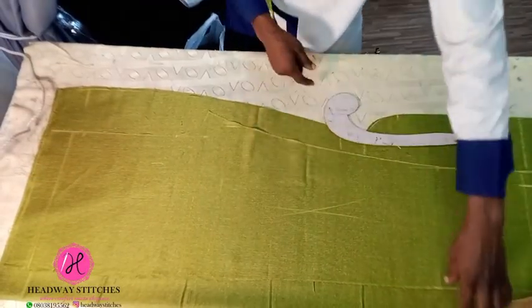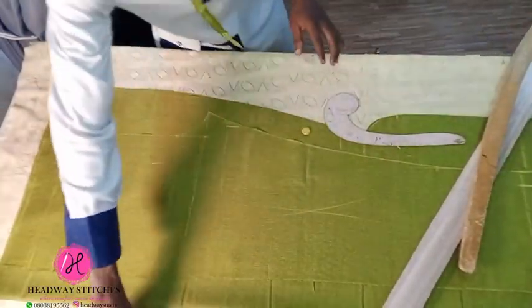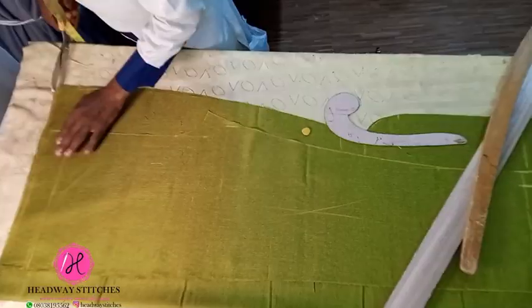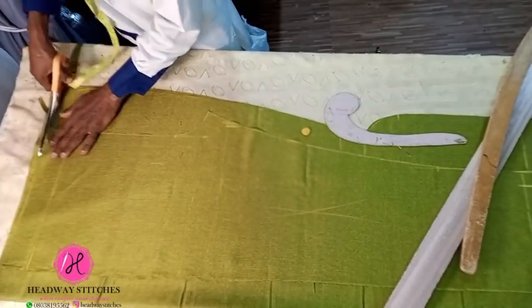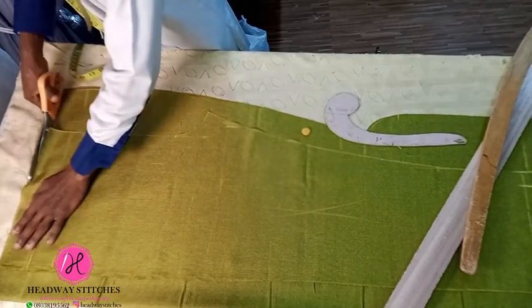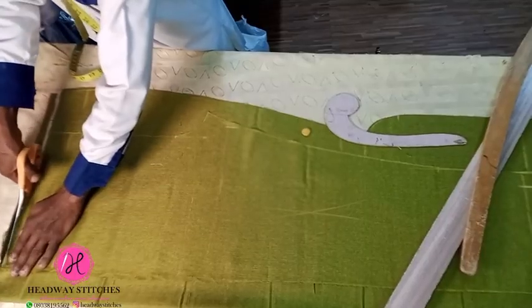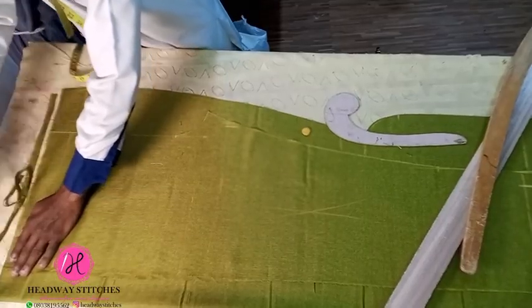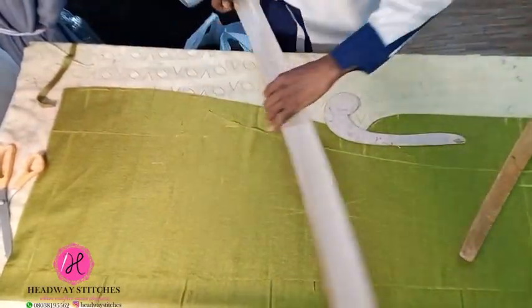So what you are going to do here is very simple and straightforward. So make sure this place is leveled. So now extend this place.